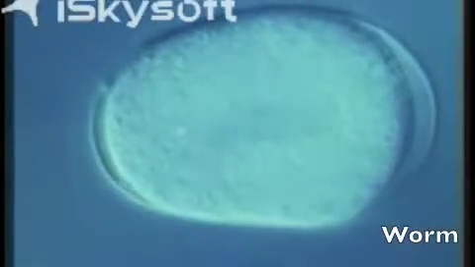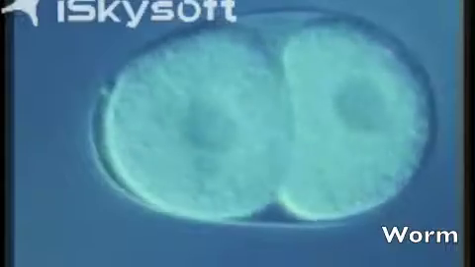Here we see the fusion of two nuclei and the subsequent division of cells. From this individual cell, we get 1,000 cells in a fully grown adult worm. This process takes around 3 days. The age of all embryos can be determined by how far they have developed.